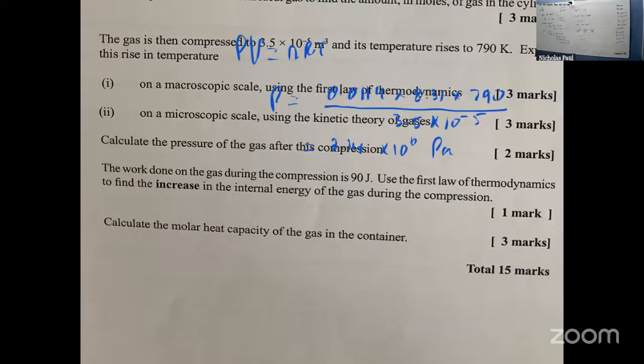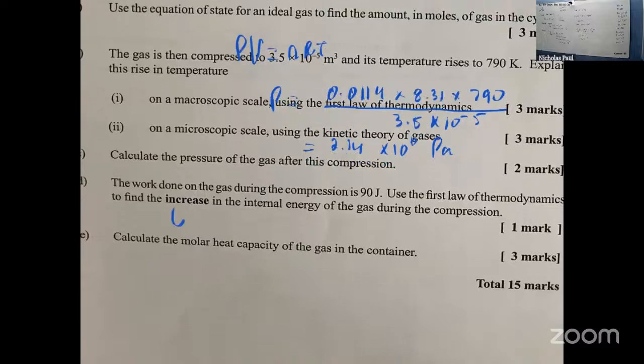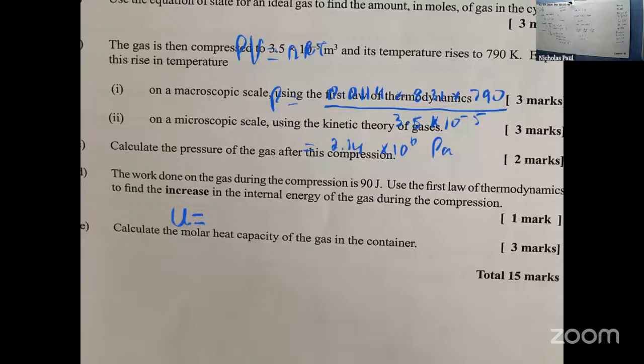What's the formula we use in part D? What's the formula you're going to use here to help you find internal energy? U is equal to what? Read the question. It's in there. They told you what to use. Use what?